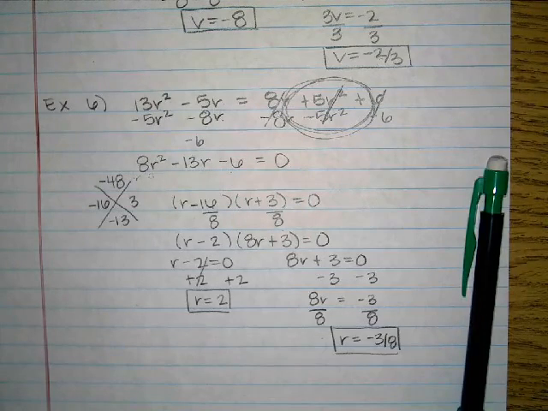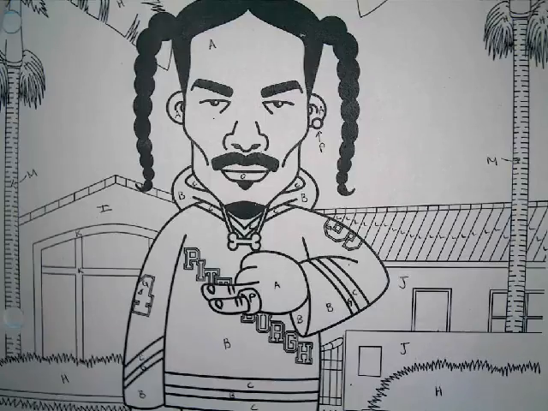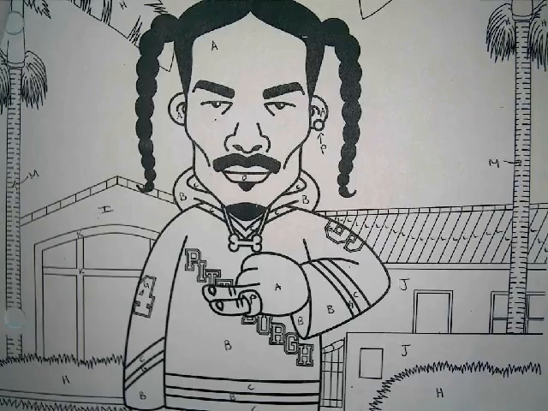So here is the picture of Snoop Dogg. He's making a symbol with his hands that means I love math. Don't tell me any differently. Okay, that's what that symbol means. Also, don't make it around school, please.